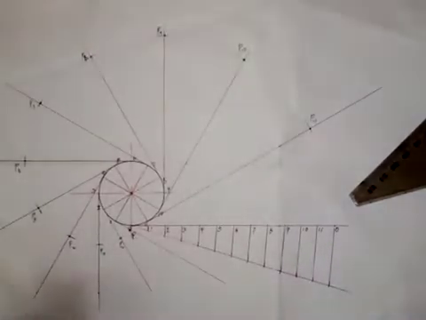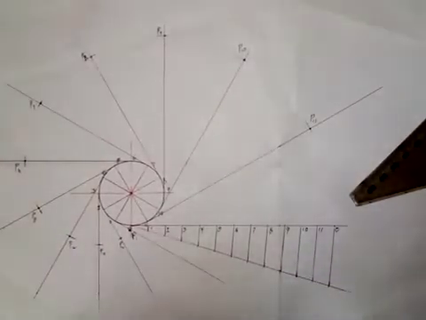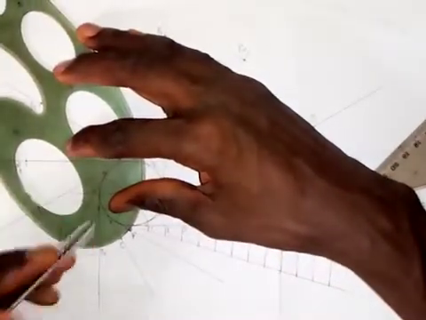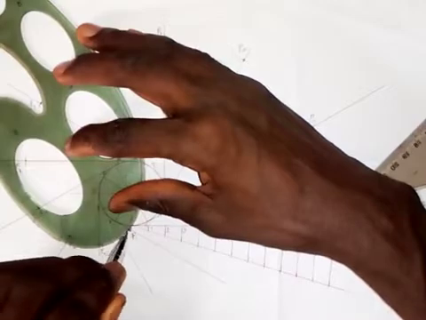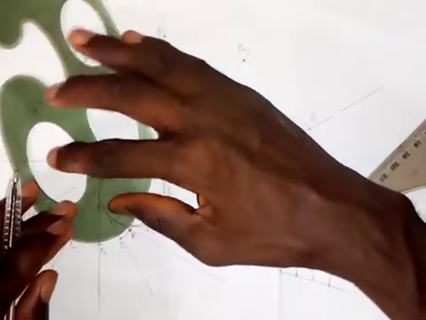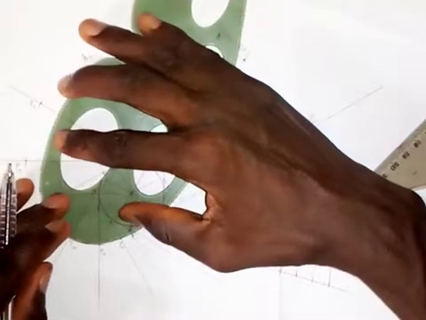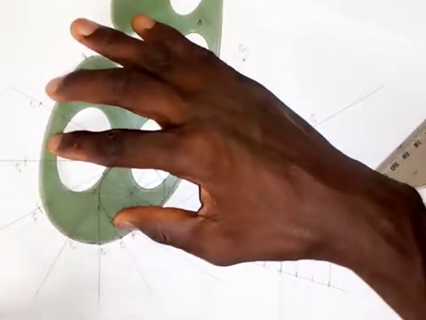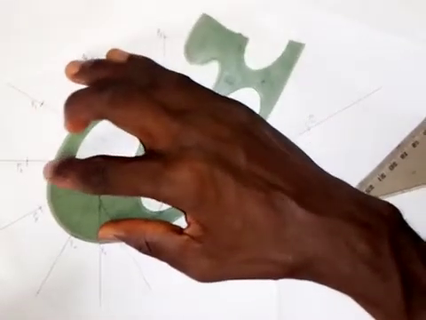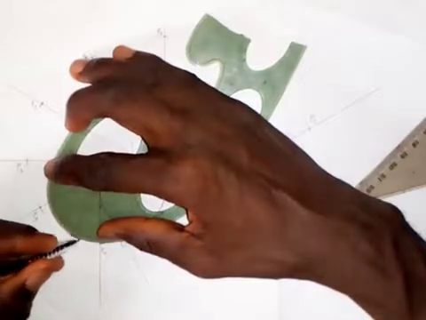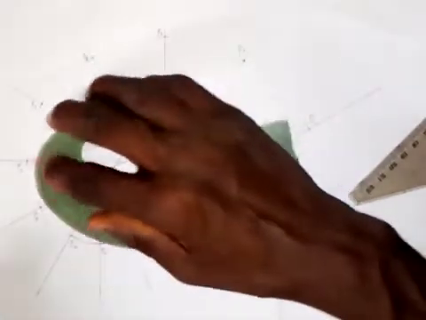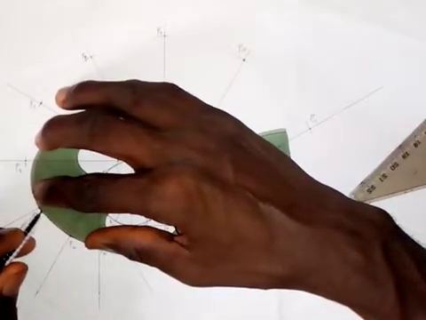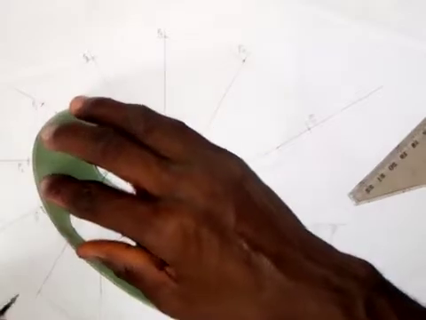So the next thing to do is that we take our French curve and we join the points together. So I'm going to join the points together so that you can see how it should be done. So I will join 2, 1 together. Then I will join 2, 3 together like this. Okay. So then I will join 3, 4 together like this. Then I will join 4, 5 together. So I will join 5, 6 together.